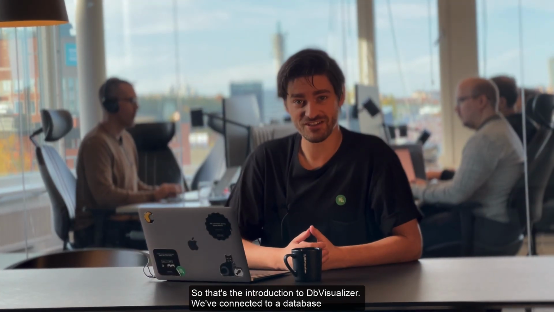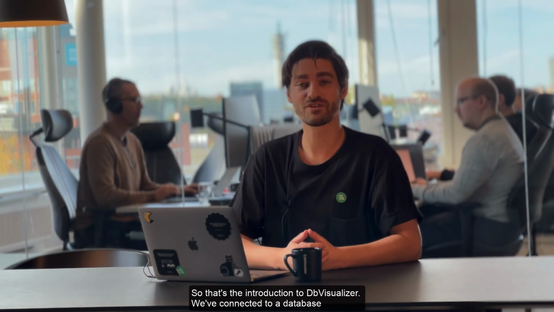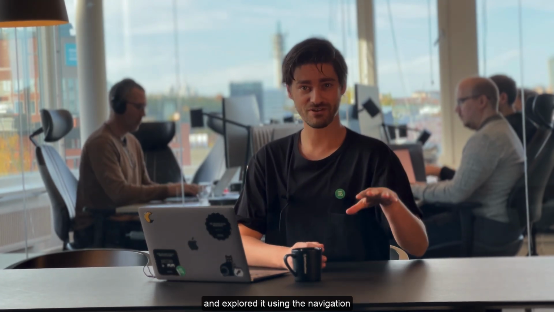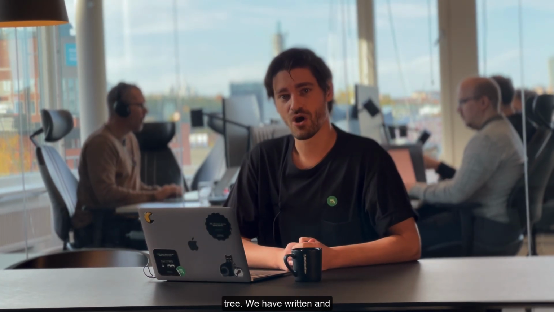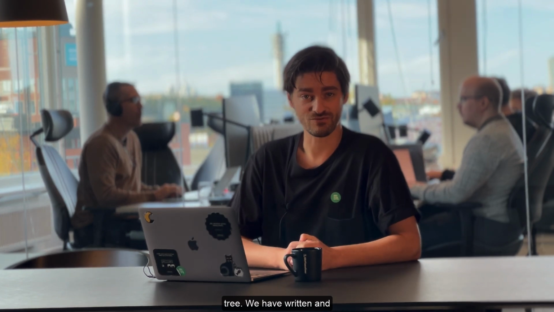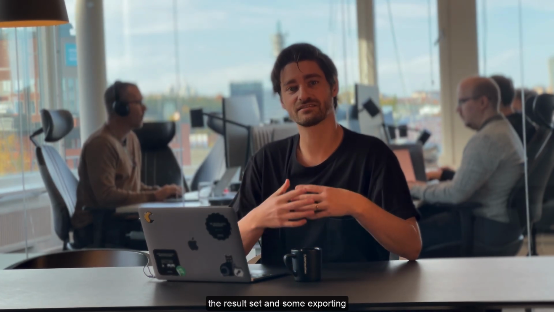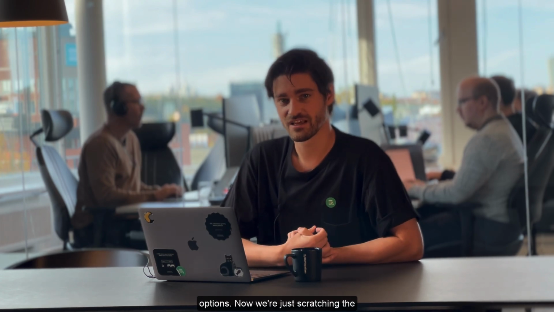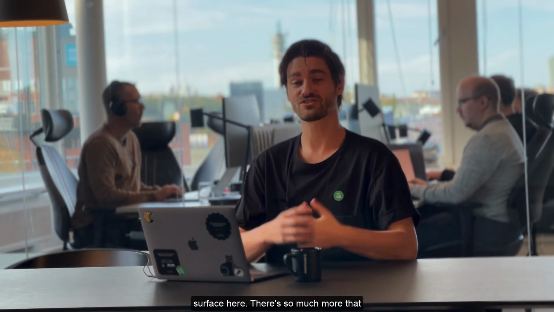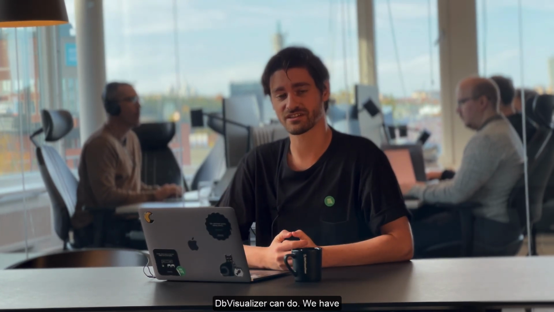So that's the introduction to DbVisualizer. We've connected to a database and explored it using the navigation tree. We have written and run SQL queries, and we've looked at the result set and some exporting options. Now we're just scratching the surface here. There's so much more that DbVisualizer can do.